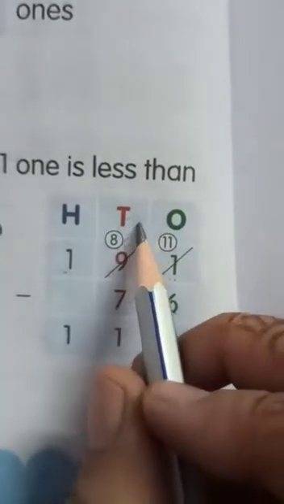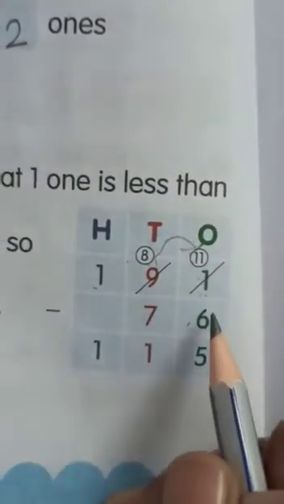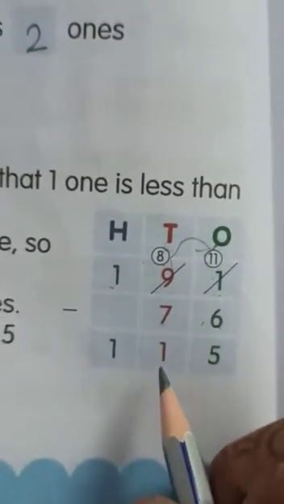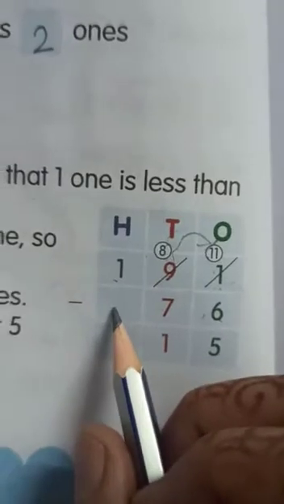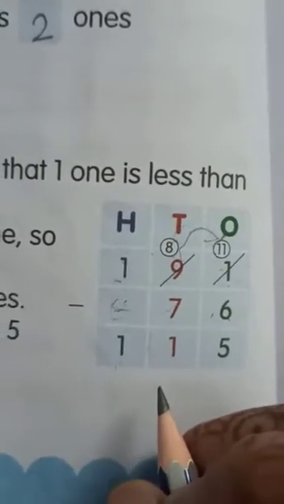So after giving, this 1 will become 11 and this 9 will become 8. And 11 minus 6 is 5. And 8 minus 7 is 1. So in hundreds place we don't have any number, so write 0. 1 minus 0 is 1. So the difference here is 115.